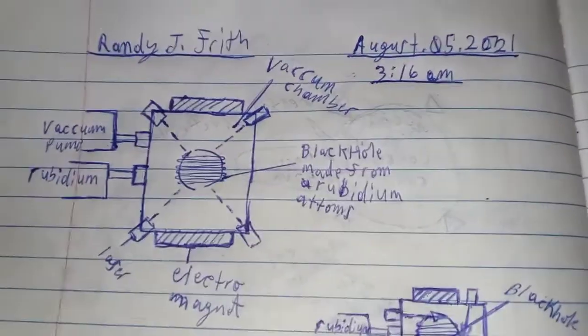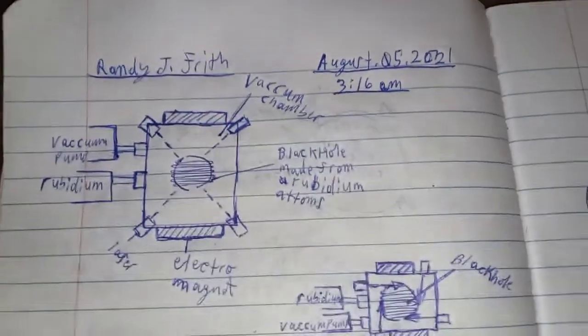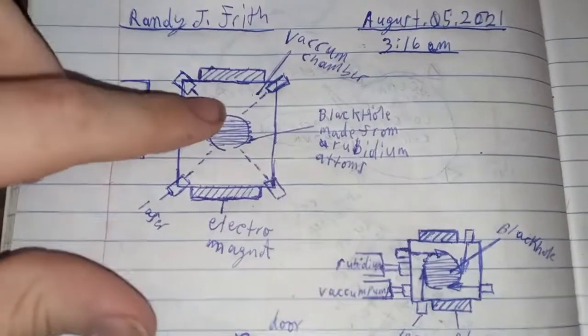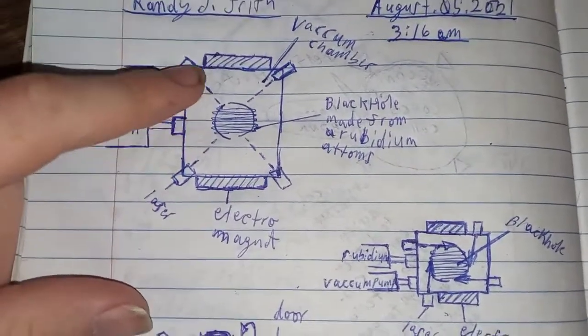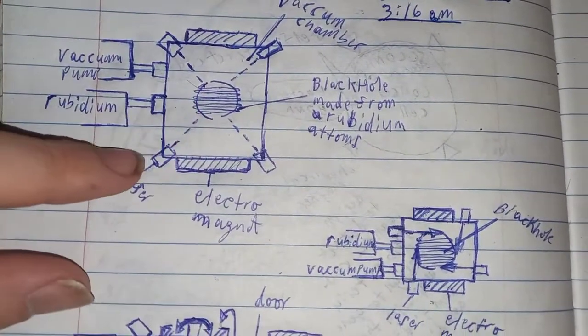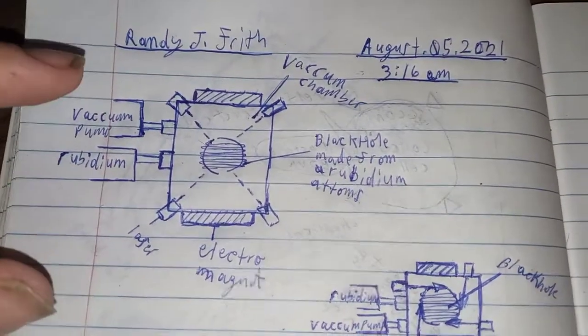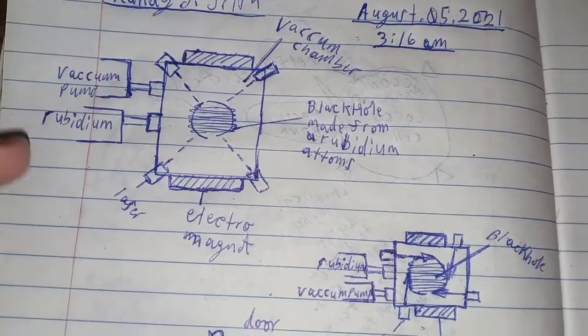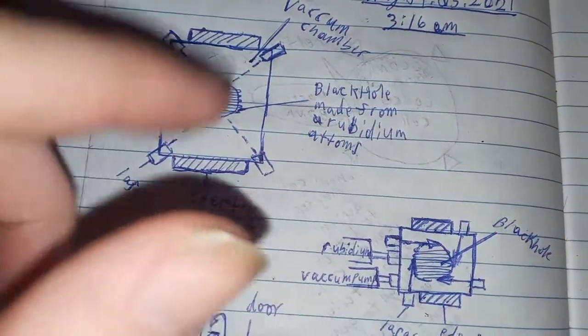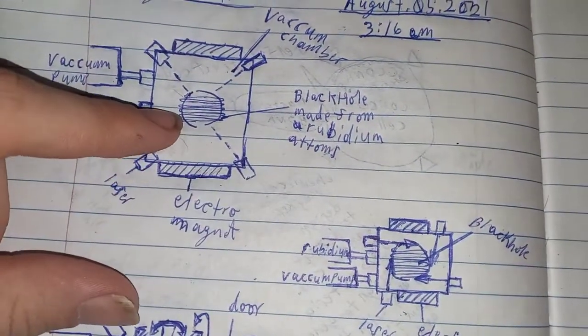Okay, so I have a pretty crazy video to show y'all. So this is a diagram of a black hole generator, basically. And here's the thing: how do I know to create one?